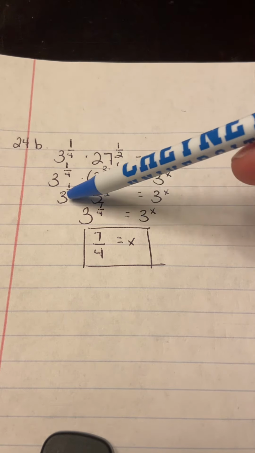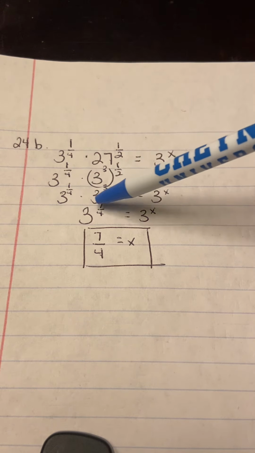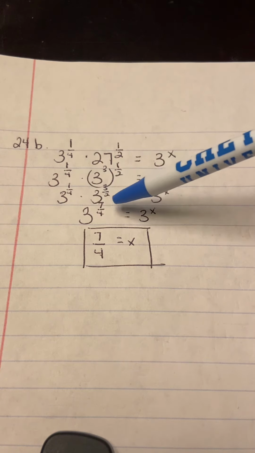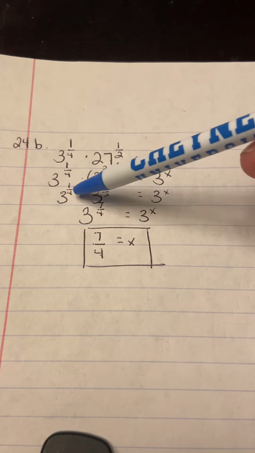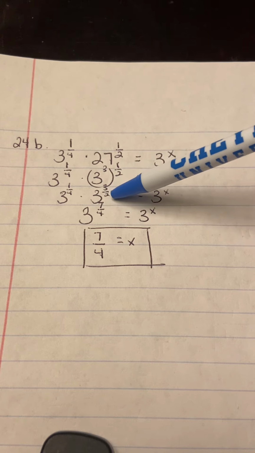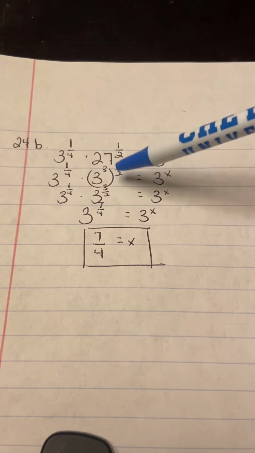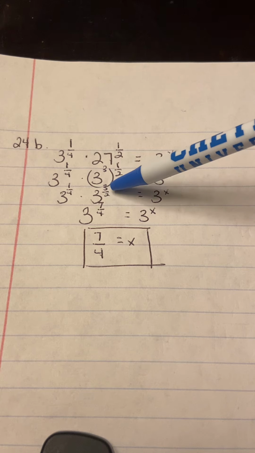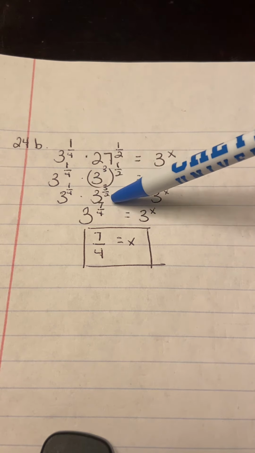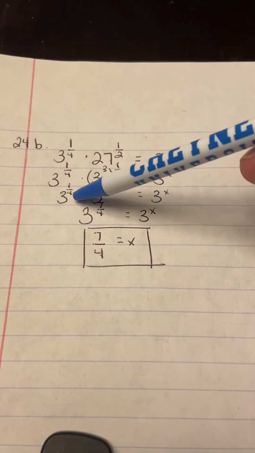So now what I can do, because I'm multiplying these together, I use another property of exponents, which is the multiplication property of exponents. 3 to the 1/4 times 3 to the 3/2. Add the exponents up. But you got to know how to add fractions. You got to know how to find a common denominator. So this is 3 to the 1/4. This is 3 to the 3/2. The common denominator for 4 and 2 can be 4. 4 is the lowest common denominator between 4 and 2.